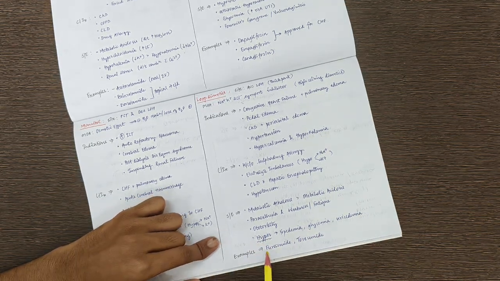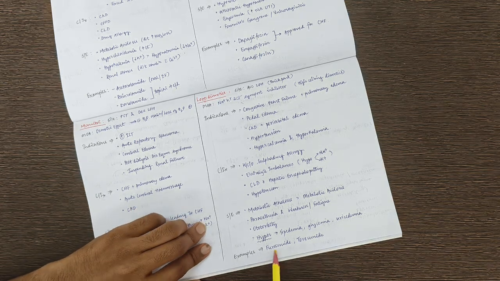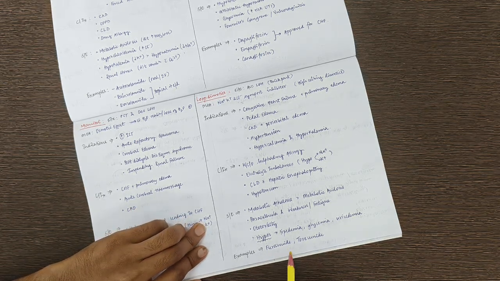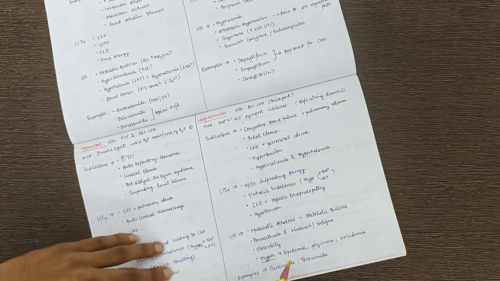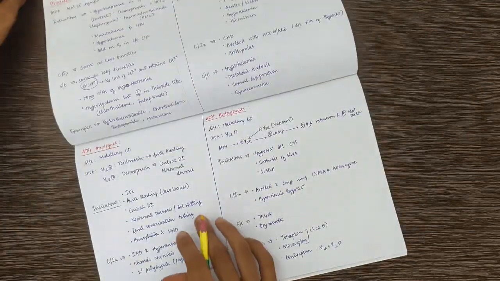What are the drugs under them? Furosemide and torsemide. Furosemide is given for higher diseases. Torsemide is preferred for pedal edema. Next we are going to see thiazides.